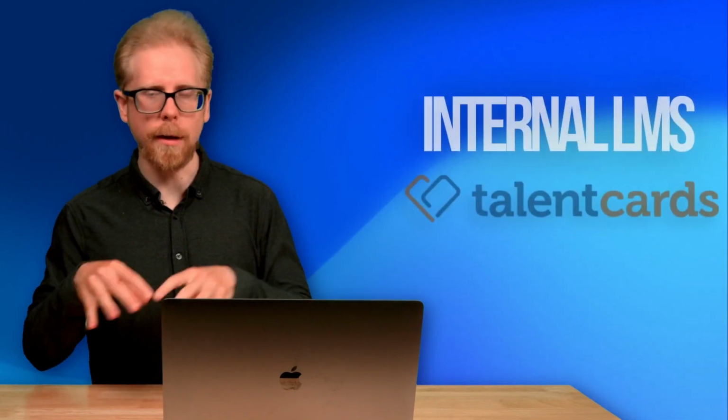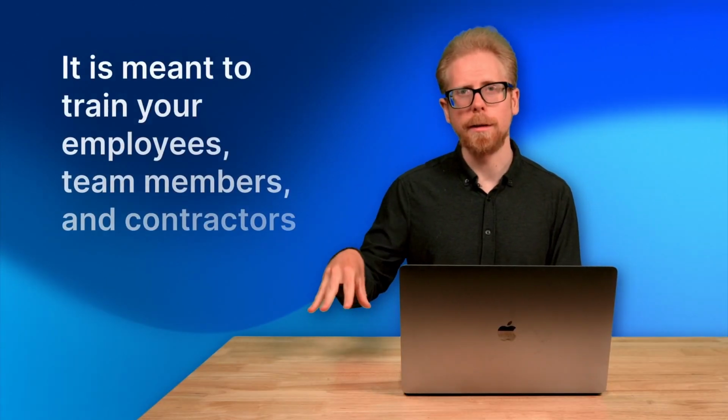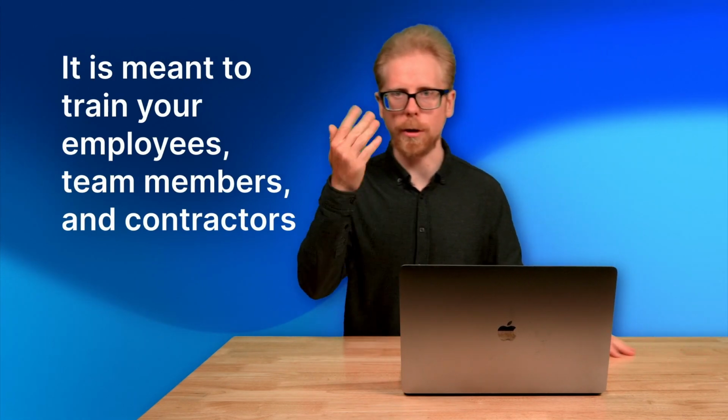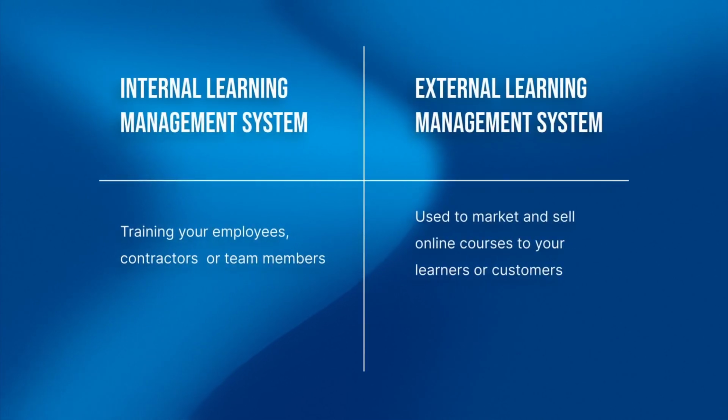Now, TalentCards is an internally facing learning management system. What does that mean? That means that it is meant to train your employees, to train your team members, to train your contractors. There are 2 types of learning management systems, internal and external. TalentCards is internal. External is a learning management system optimized around marketing and selling online courses. So if you are looking to market and sell an online course, TalentCards is not the best option.